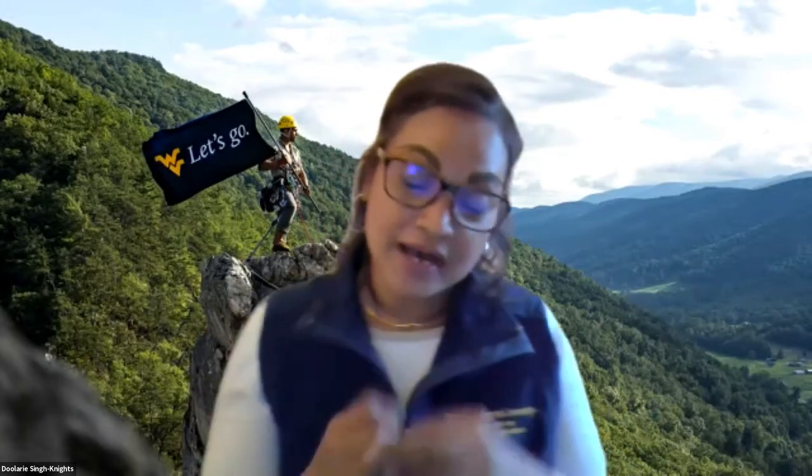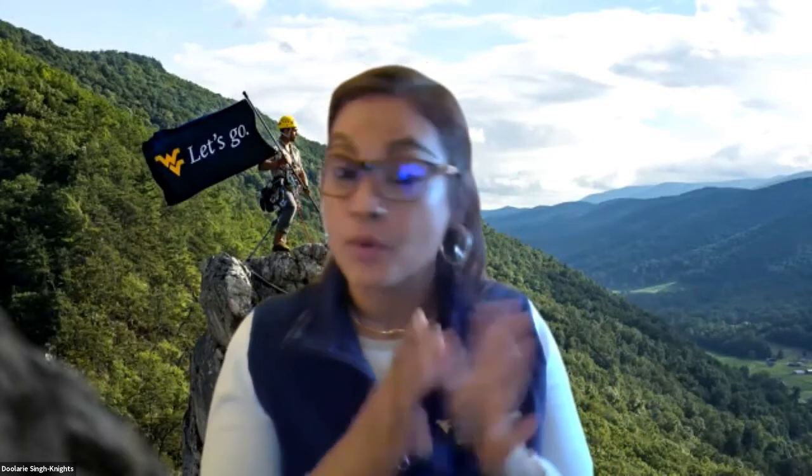Yeah, I can add, from a very micro perspective, some of the experience we've had with one of our clusters, our Mountain State Maple Days, which is a partnership with our maple syrup producers, as well as the Department of Agriculture and WVU Extension.